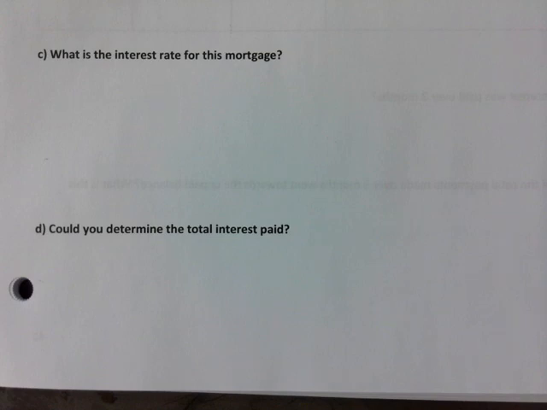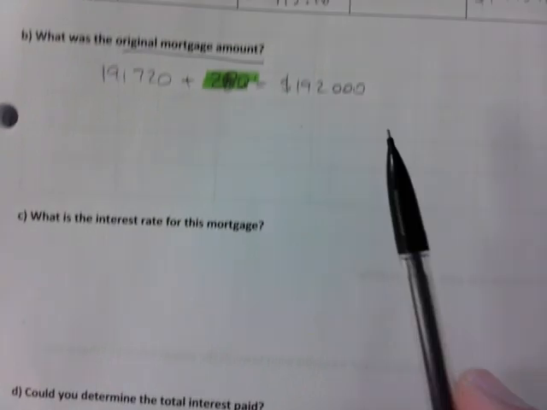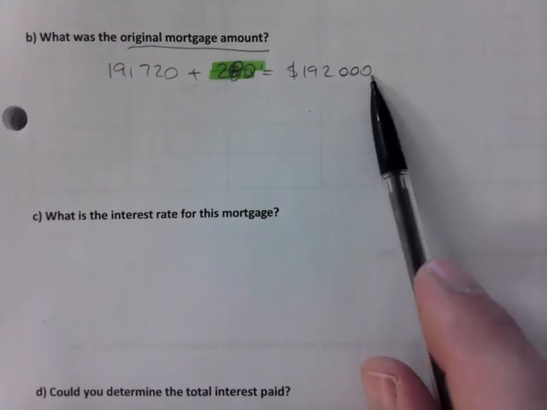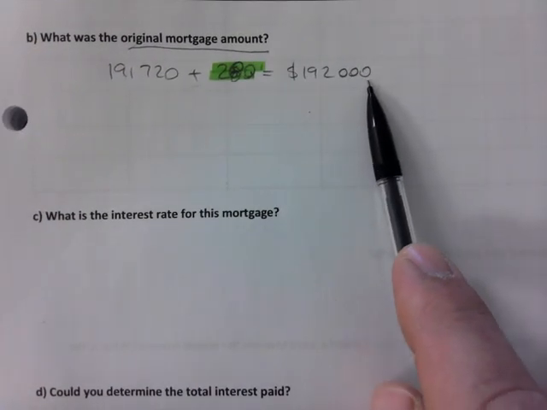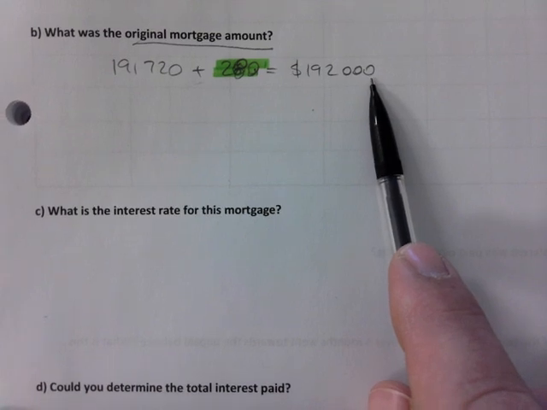Minus the loan. Do we know the loan? Actually, we do. We do know that the original loan is 192. We know that our payments are 1,200, but we don't know the time, right? The total time.